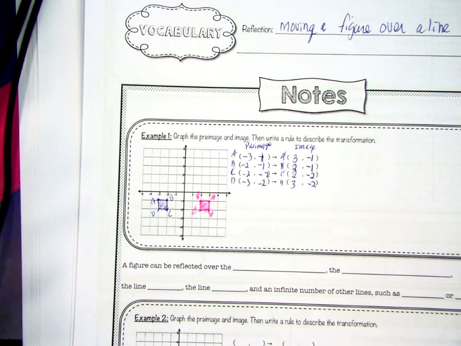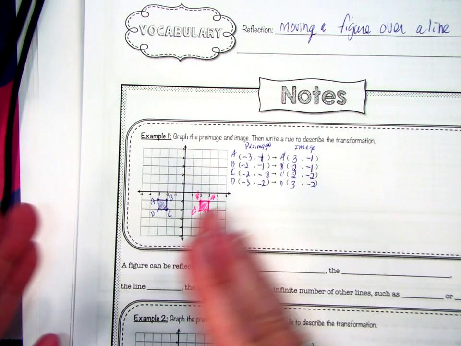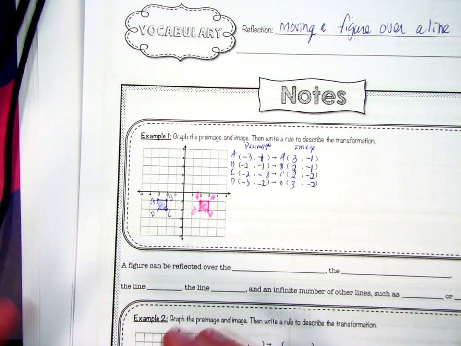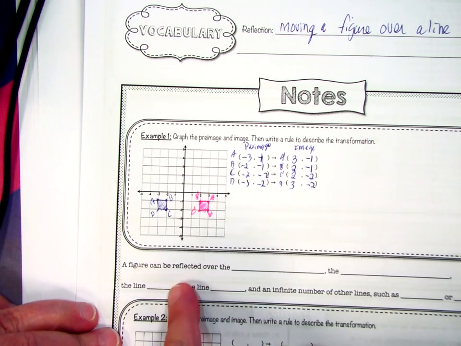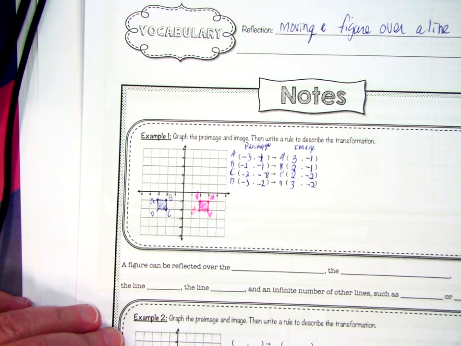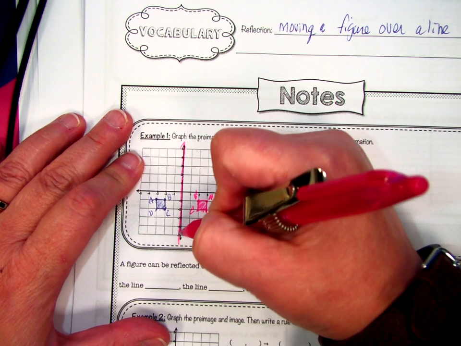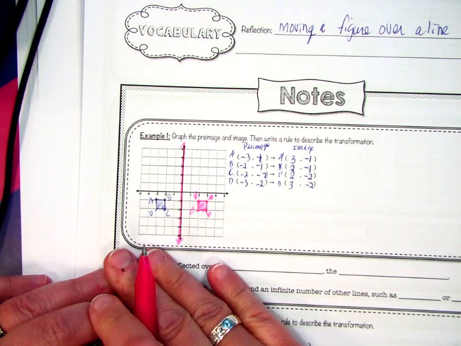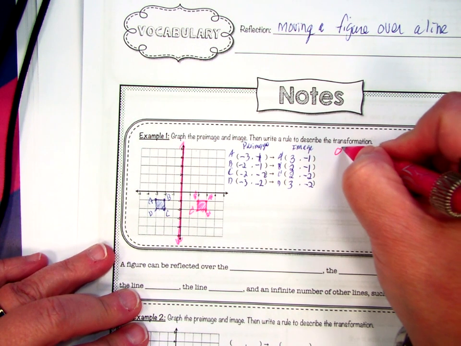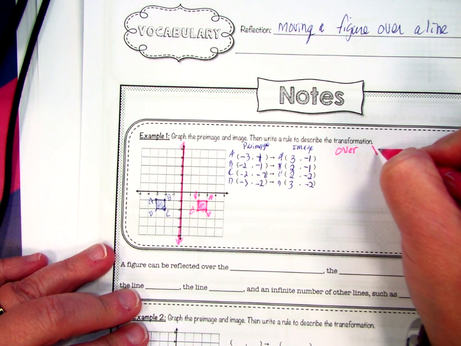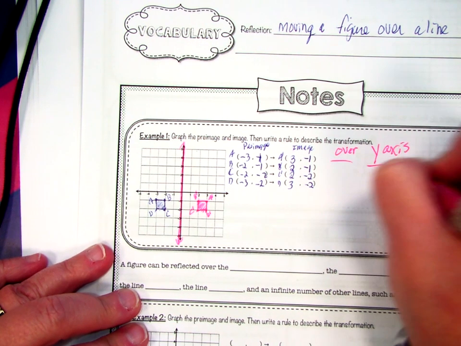Now the question is, well, two questions really. One is, what line did we flip it over? We flipped it over, in this case, in case you can't see, the y-axis. So that might be something to note here. And can we write a rule for it? We flipped it over the y-axis, so that's one thing to note.